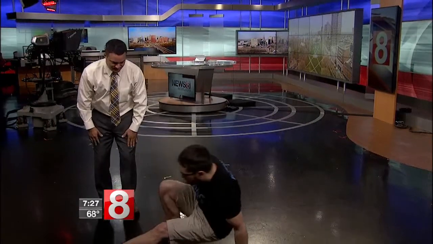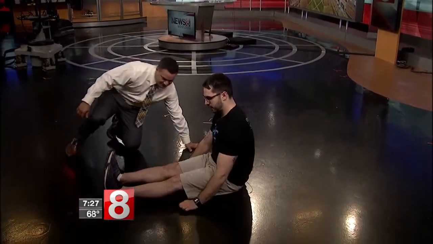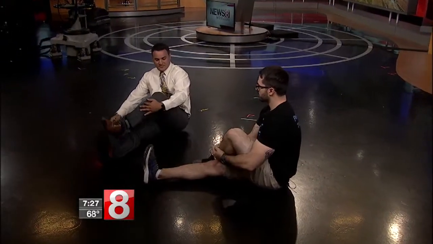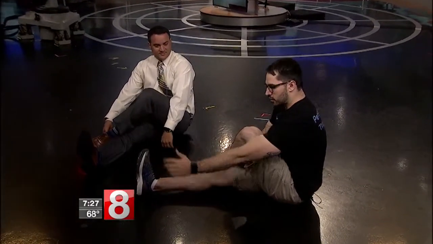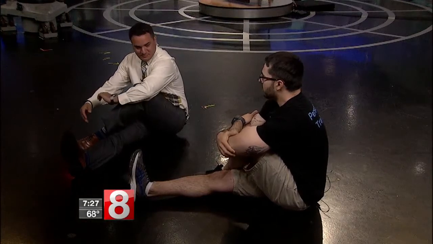One of those stretches would be sitting flat on your butt, and you would take the affected leg and bring it right up over the top. From here, you hug the leg, pull it all the way in, and sit up as high as you can. You want to really lift those collarbones. You should feel a really tight stretch in your glute there.